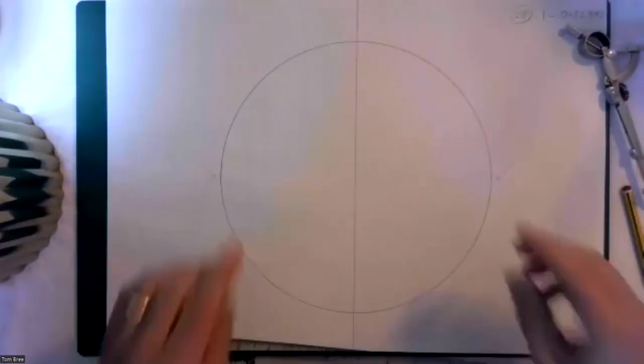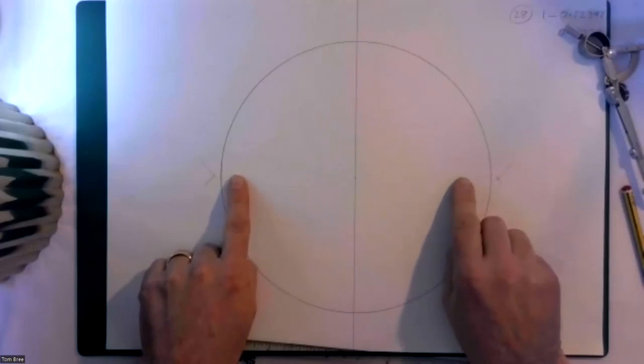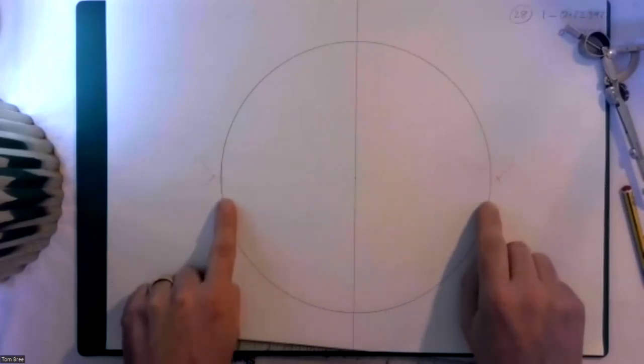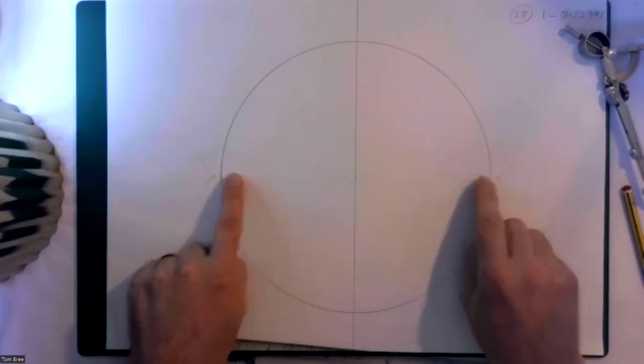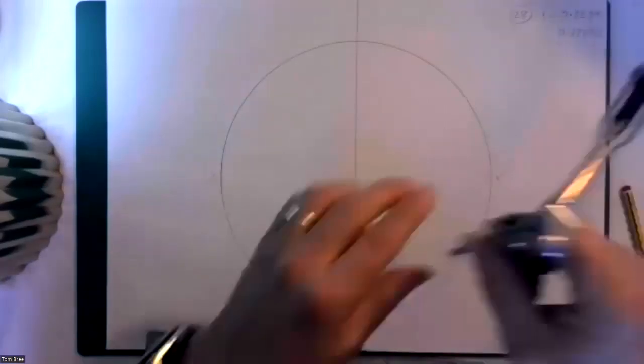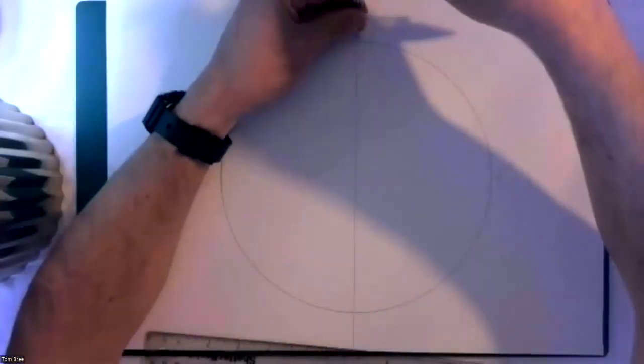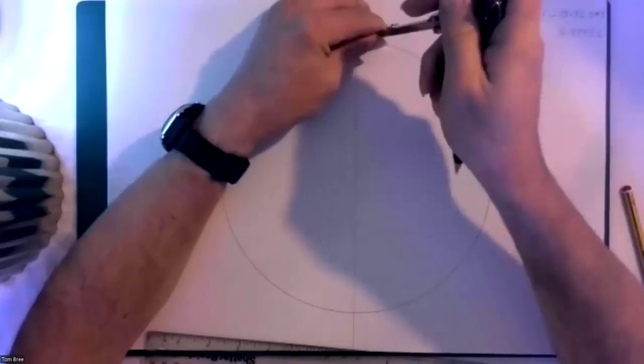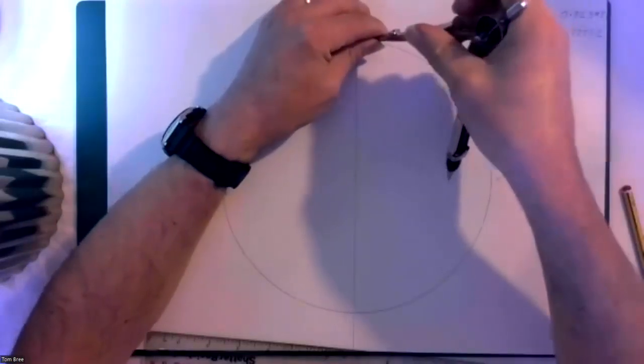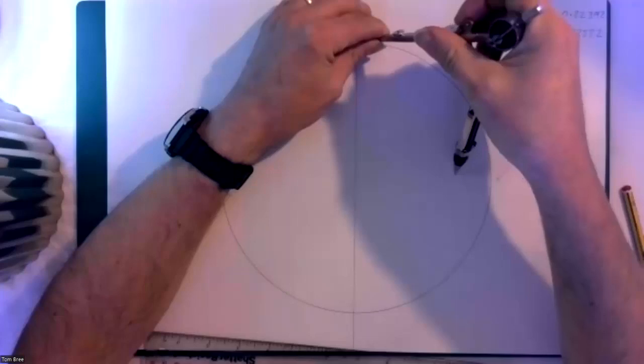If your compasses aren't quite large enough, it doesn't matter if the 2 crosses you make are here, but try and keep them away from the circumference. So put the 2 crosses either here or beyond the circumference. It's quite a large measure, so if you need to, you can put a mark inside.